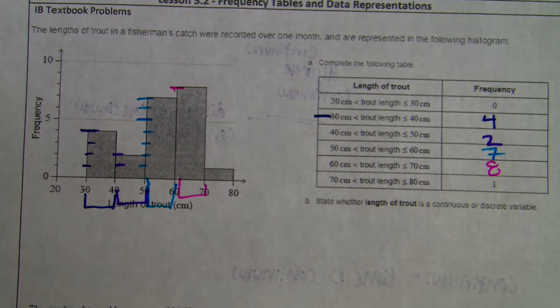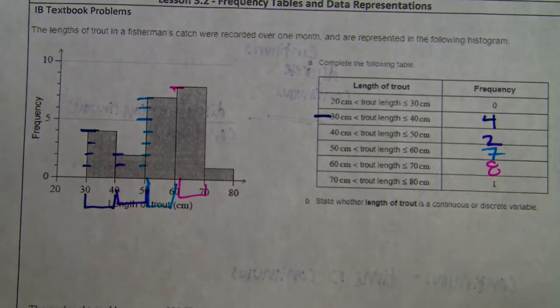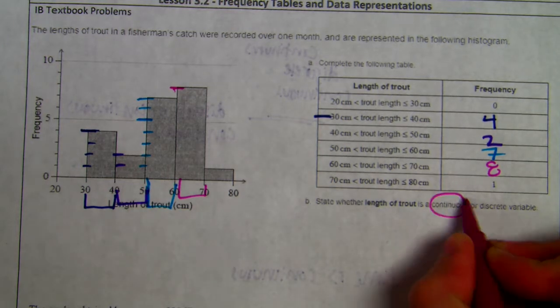Length is a continuous variable, right? So it can be this long, it can be this long, it can keep going and going. It will be very unusual to see a fish that is the exact same length down to the centimeter, down to the millimeter. So we know that this is going to be a continuous variable.